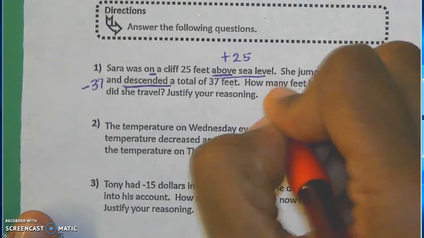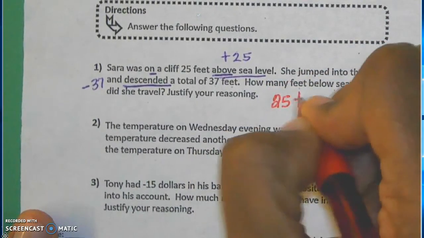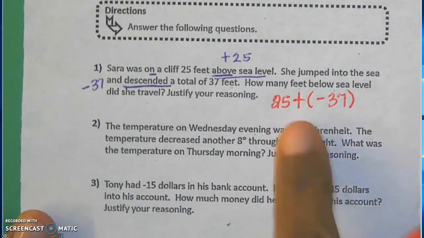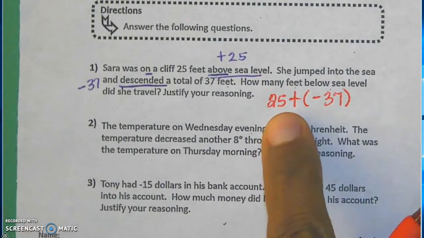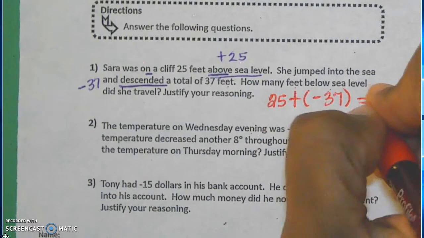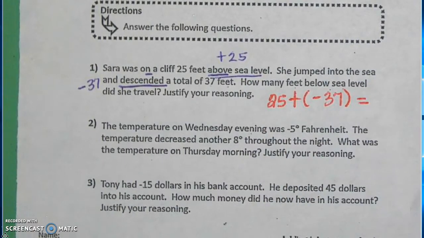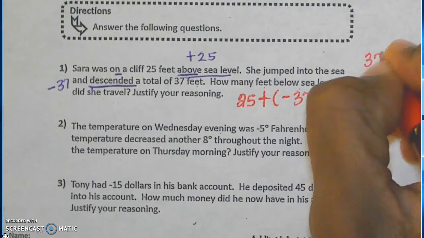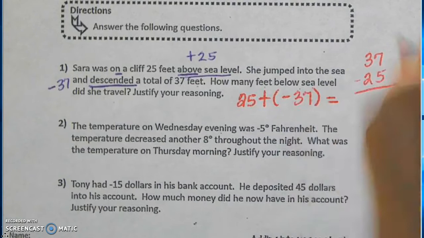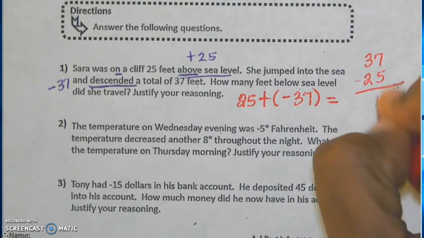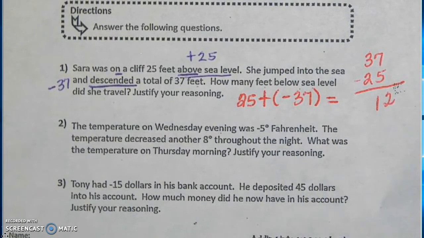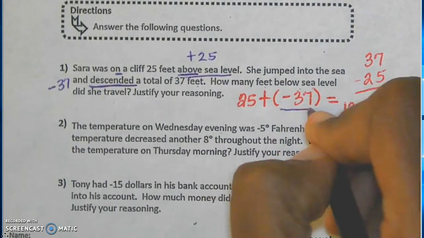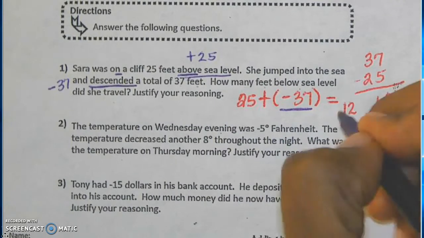You can write the plus sign or not. Plus a negative 37. Descend means to go down. Because I have a negative and a positive, I know that I need to subtract to find my answer. So here we can do some side work. It would be 12, but not only 12, it would be a negative 12 because my largest number is 37 and it is negative.